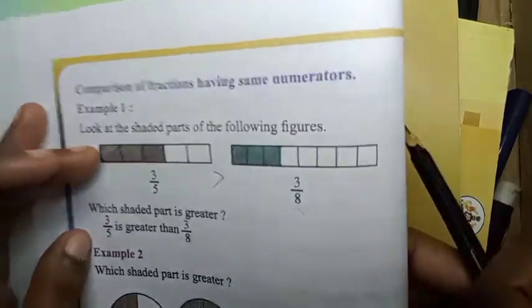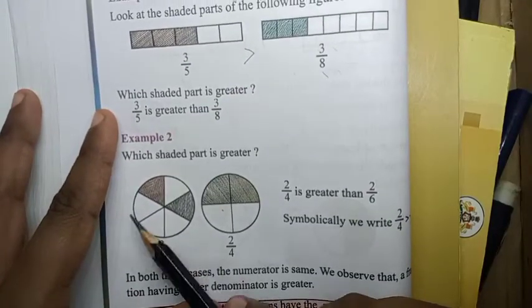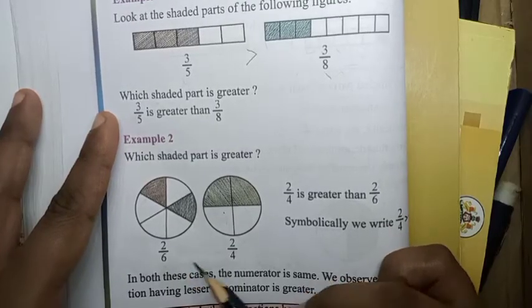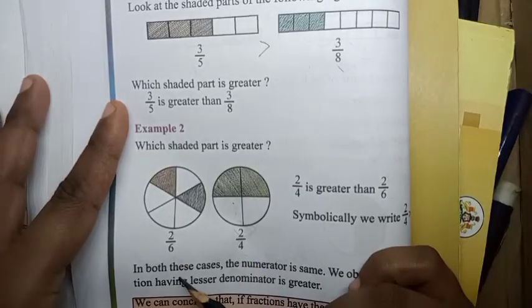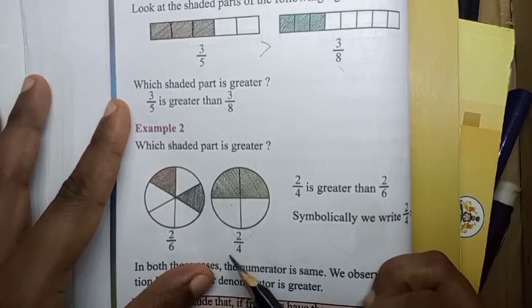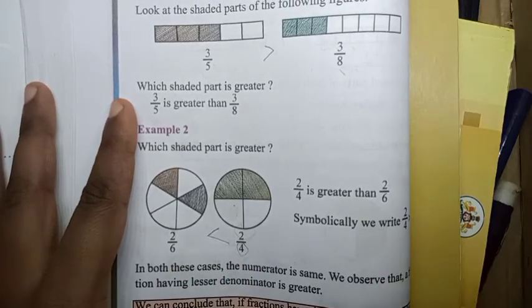Alright, let's see the next one also the same way. 2 by 4 and 2 by 6 are there. Okay, picture form means you can draw like this, but in general you have to understand 2 by 6 is there, 2 by 4 is there. 2 and 2 numerators are same, but 6 and 4 denominators are different. So denominator whichever is less, that fraction is greater.